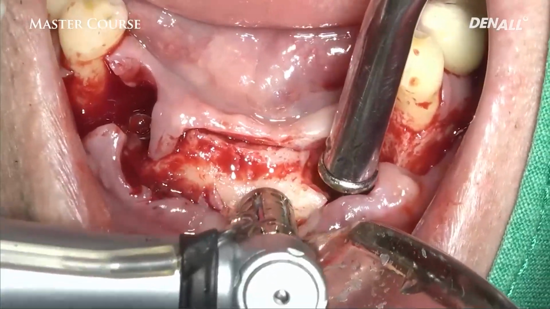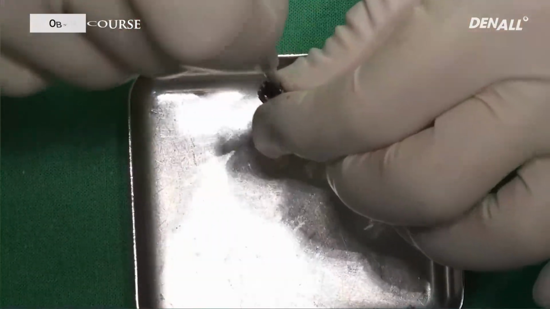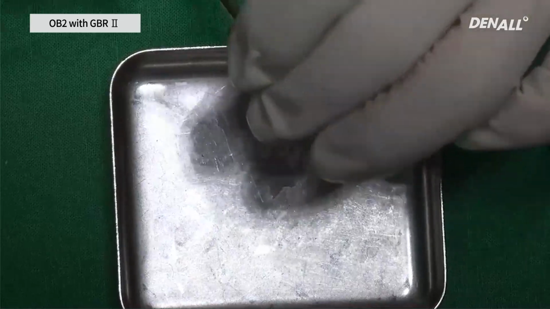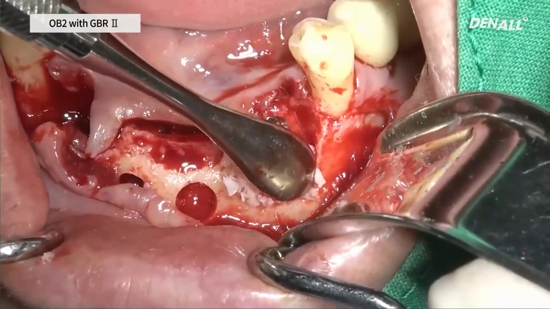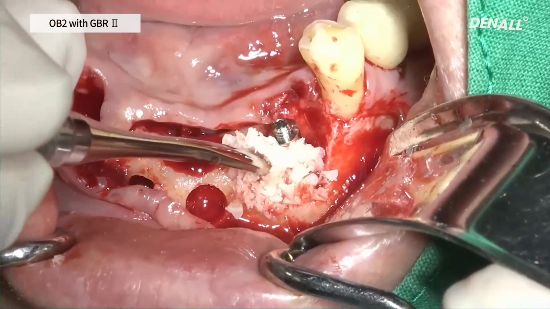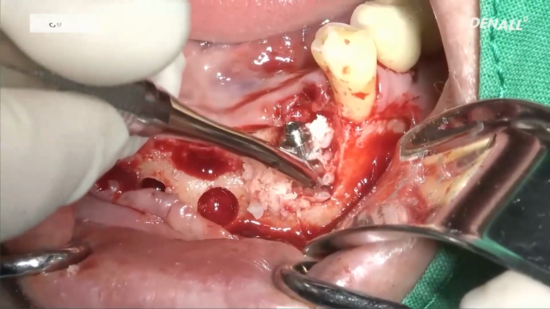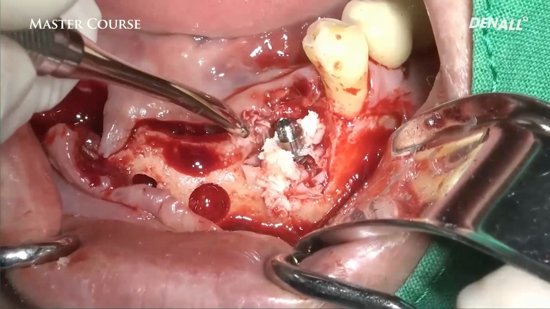Sandwich technique was chosen. From the symphysis area, autogenous bone was grafted using autobone collector, which is a drill dedicated for autogenous bone grafting. I used autogenous bone and xenograft to do sandwich technique.